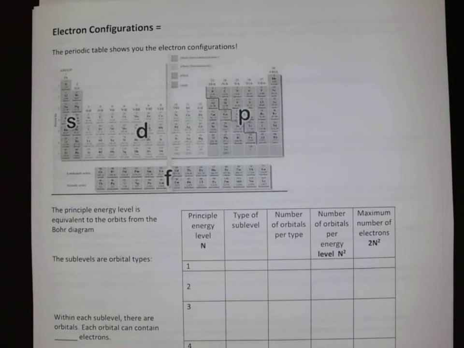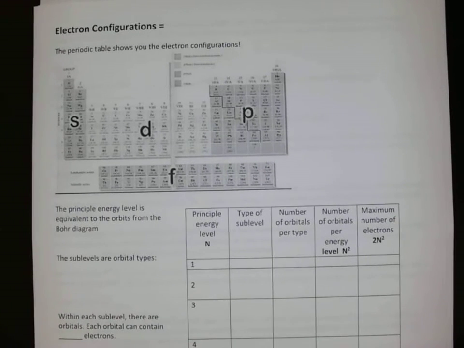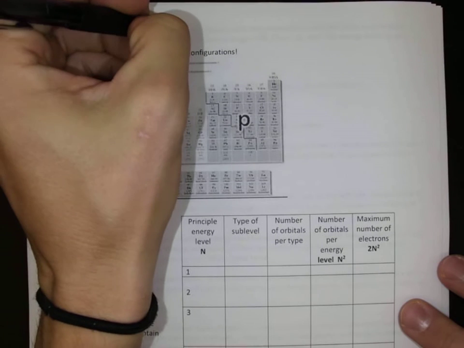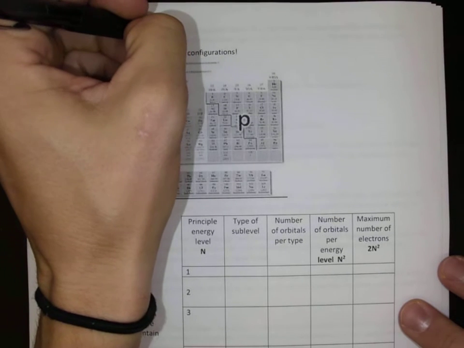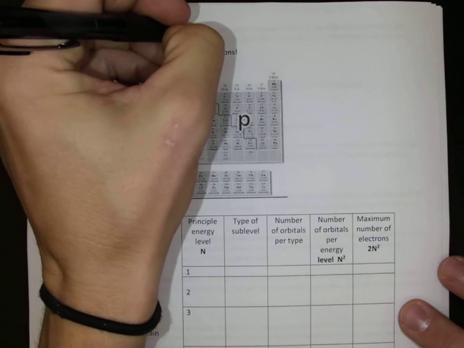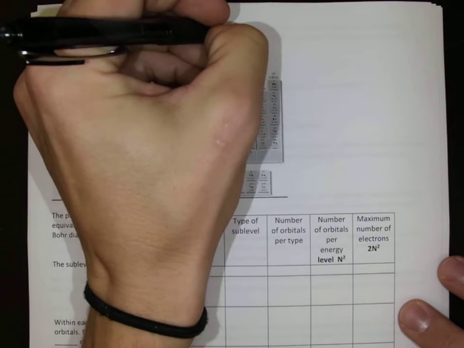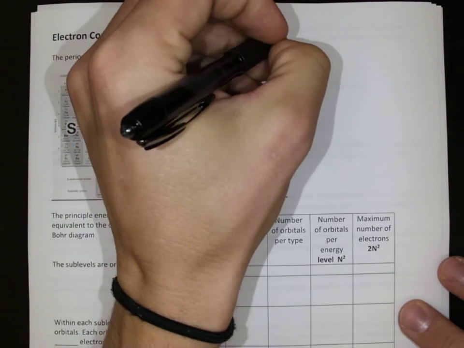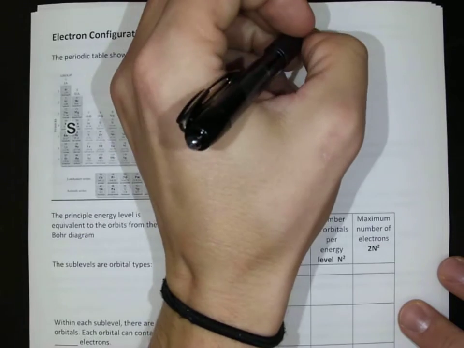All right, guys, we're going to go through our electron configurations. One way to think about electron configurations is as a way to write the address or the location of our electrons.